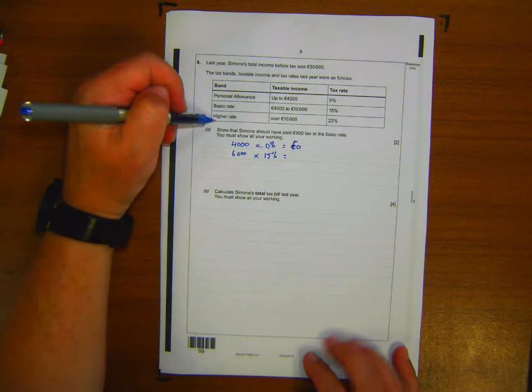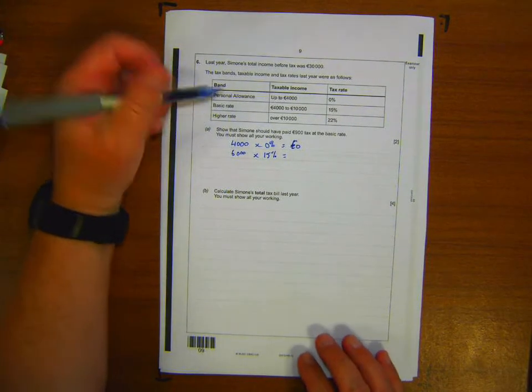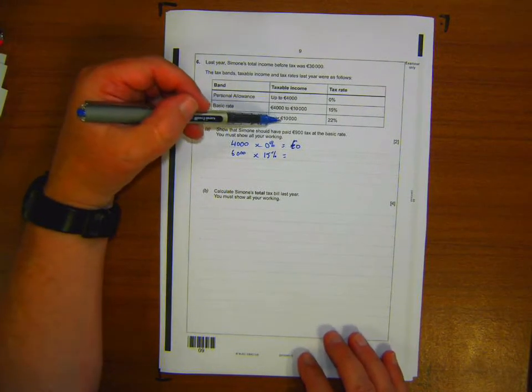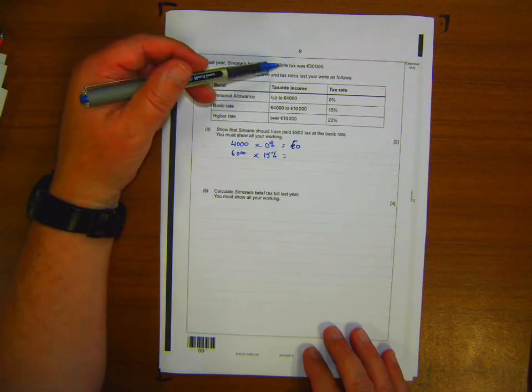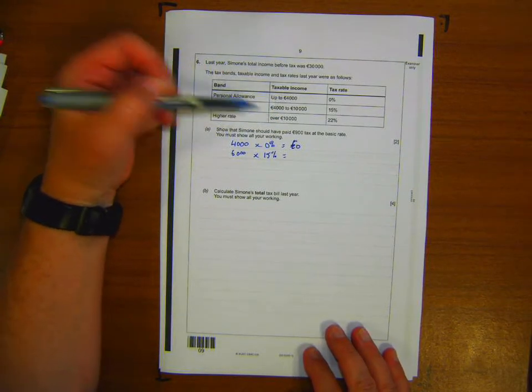and then we're into the higher rate. So the higher rate is everything she earns over 10,000. And because she earns 30,000, how much is she going to be charged at that higher rate?